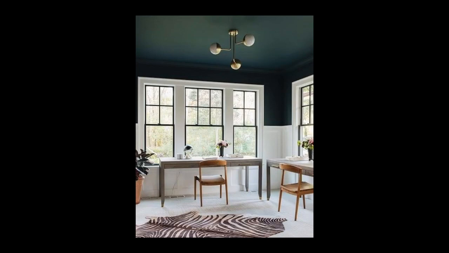Now the opposite. If you have a high ceiling and you need to bring it down a little bit, a great way to do it is painting the ceiling in a dark color. That again will create an illusion of a shorter height. Another way to make the height lower is to have a dark floor. That will help you decrease the height, again creating that feeling that you are in a room with a low ceiling.